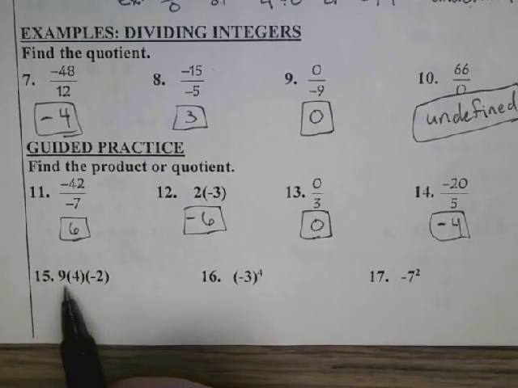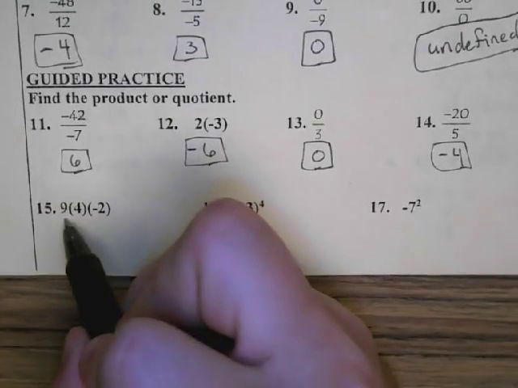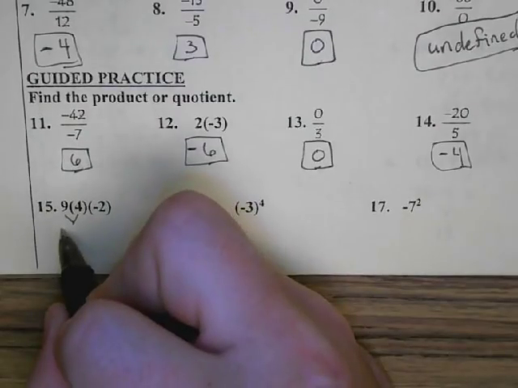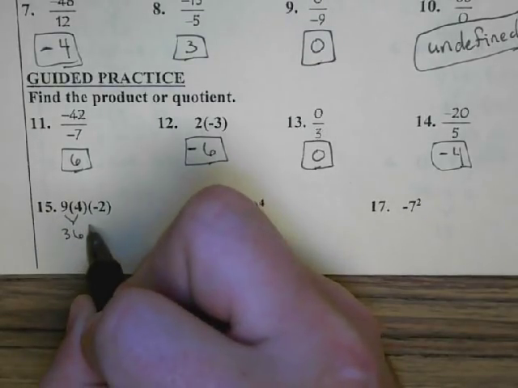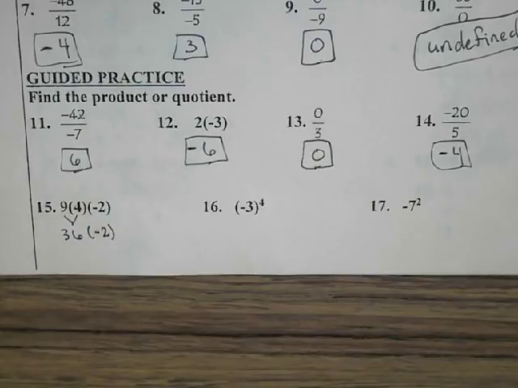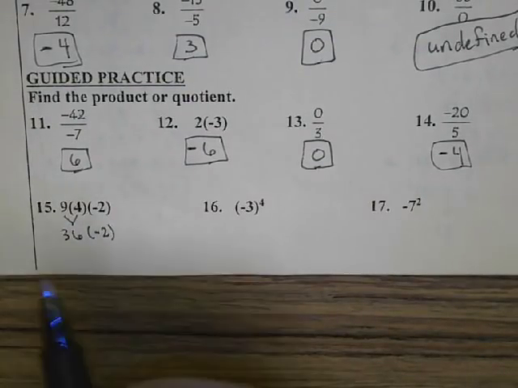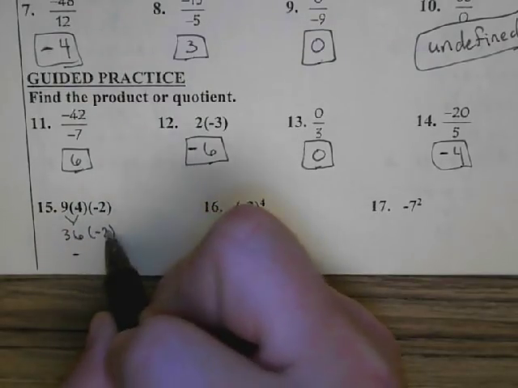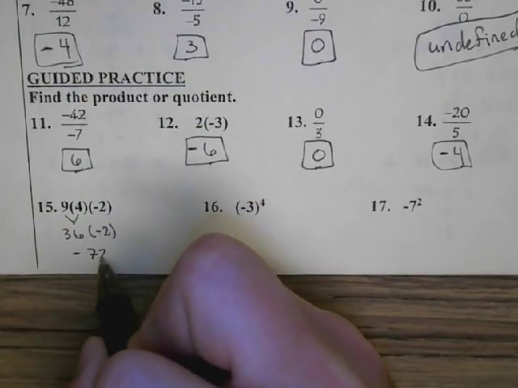On number 15, we're going to do just 2 numbers at a time. We'll go the first two, 9 times 4. That's a positive and a positive. That's good old what we're used to, so that's 36. Then we'll bring down that times negative 2. And now we know a positive times a negative is always a negative, and 36 times 2 is 72.